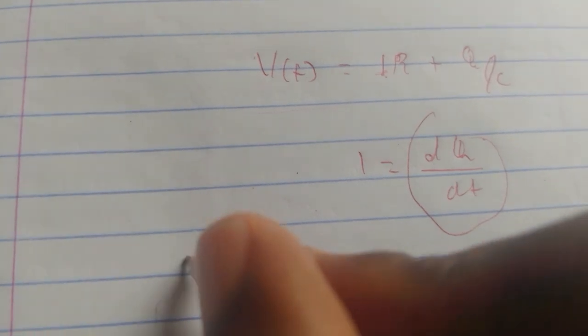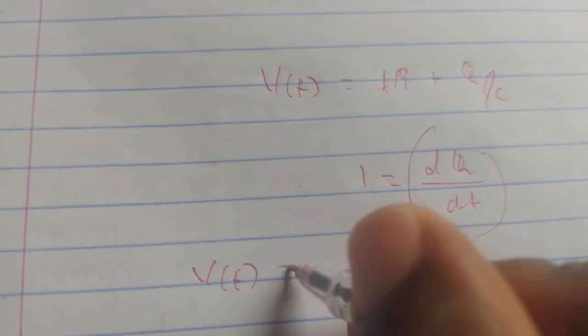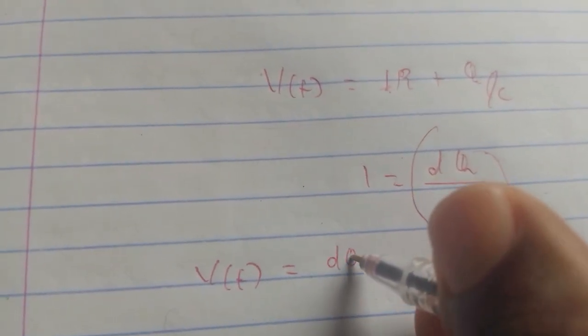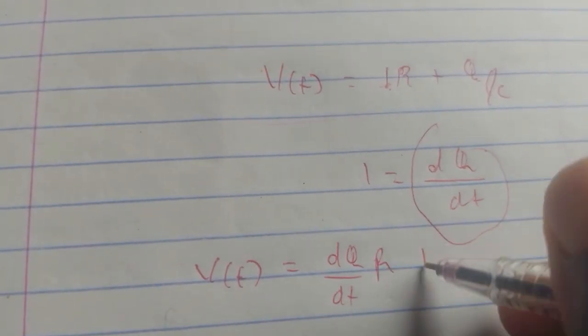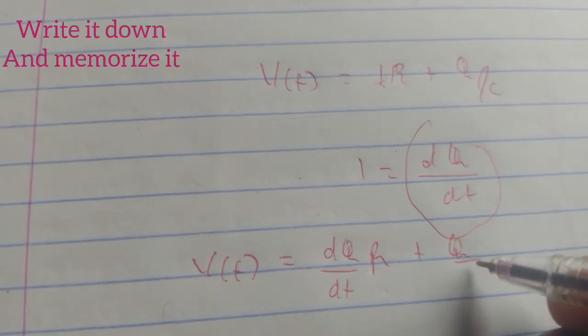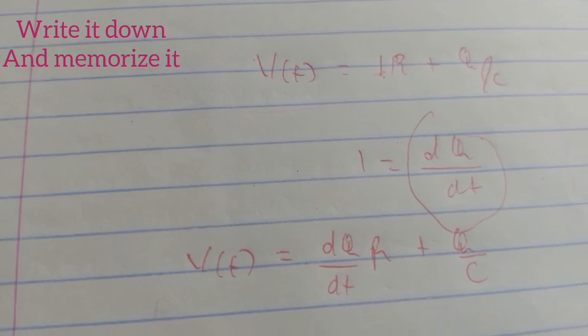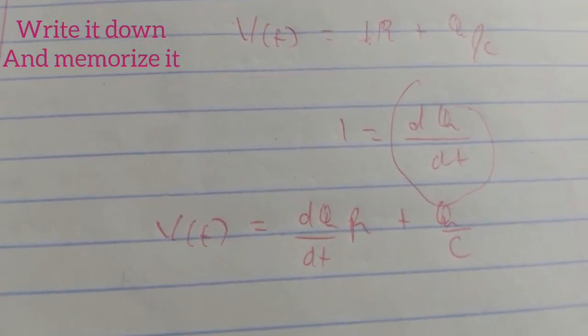And you have to know that current I is the time rate of change of charge. So it means we can replace I with dq/dt in this equation. The equation now becomes V of t is equal to dq/dt times R plus Q over C. So this is the equation you want to know.